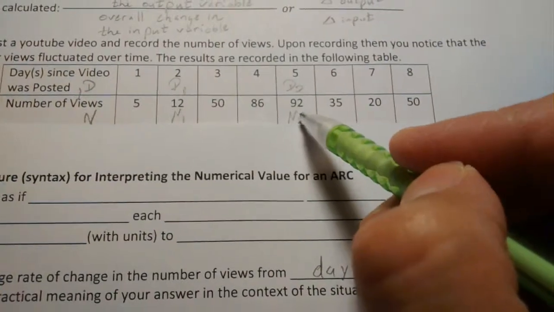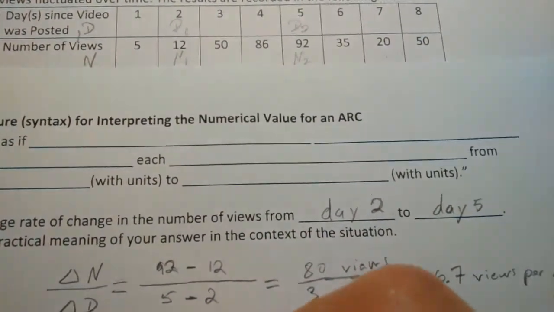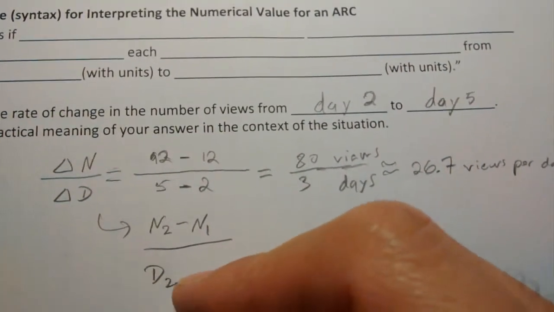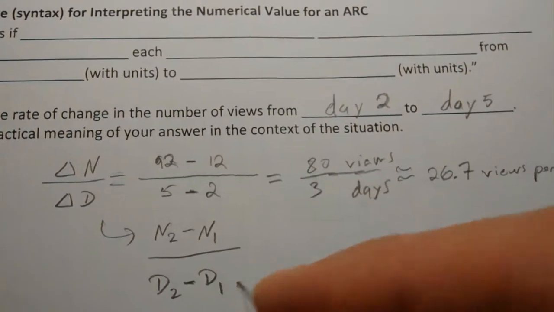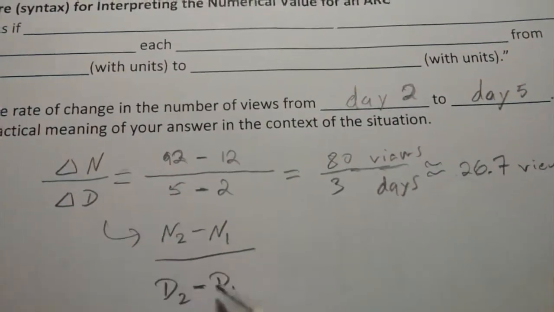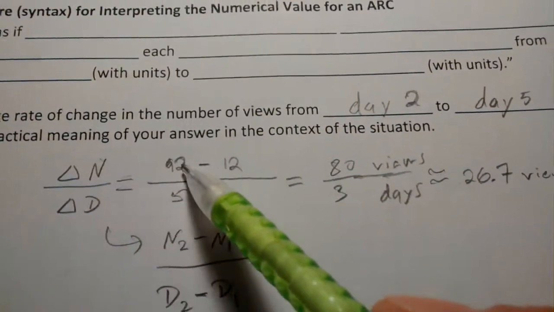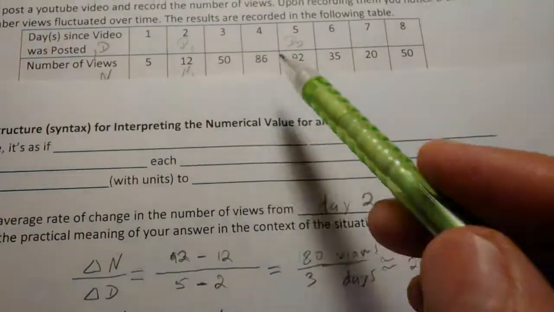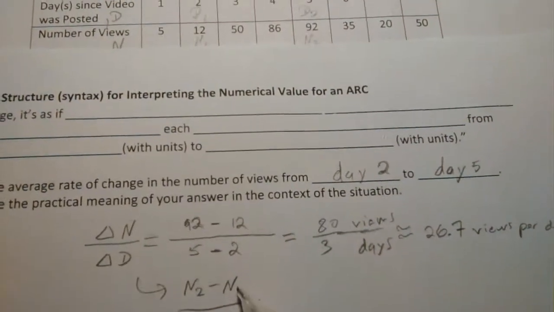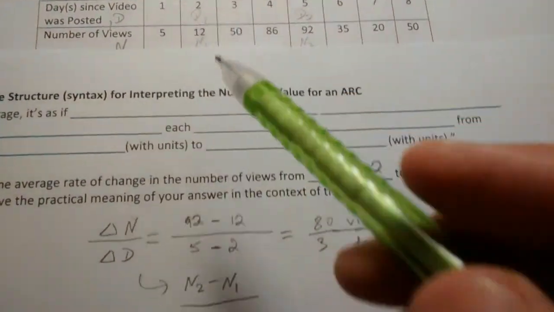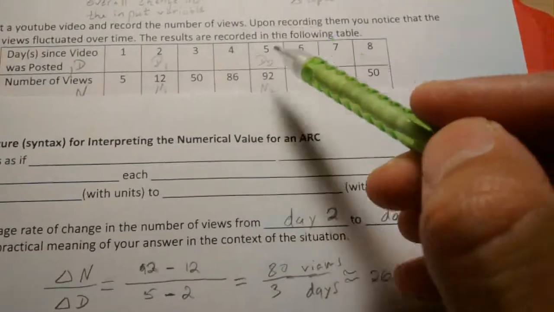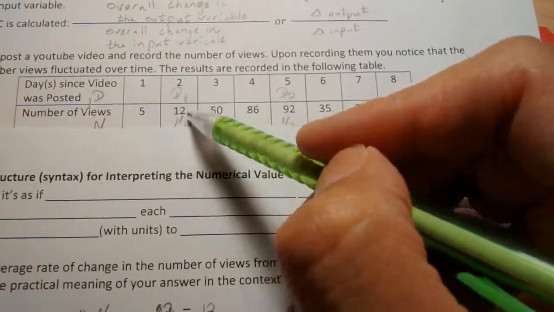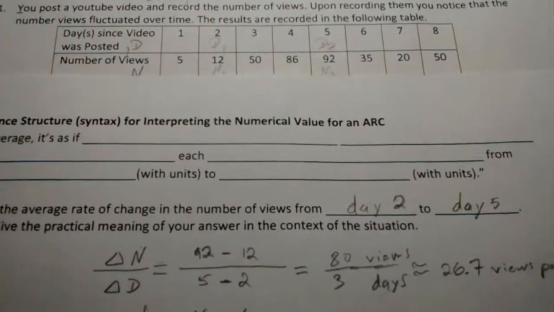92 minus 12, so that's n sub 2 minus n sub 1, and d sub 2 minus d sub 1. So this would be the formula using those variables here, but it's really those quantities. Again, this represents the final output value, that represents the initial output value, that represents the final input value, that represents the initial input value over the time frame that we're talking about, from day 2 to day 5.